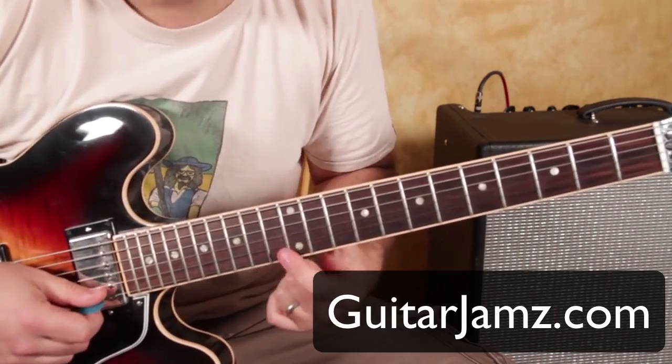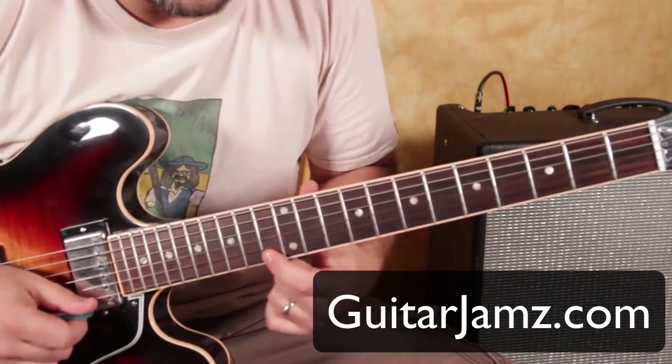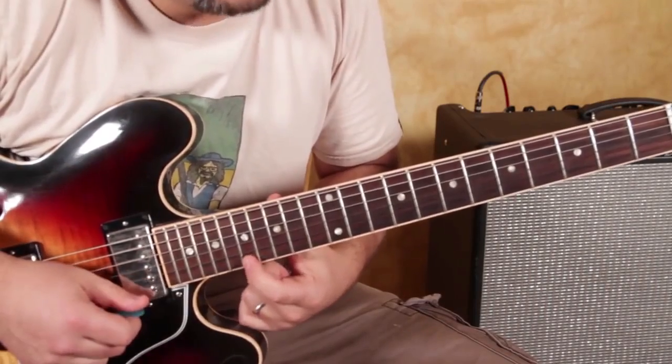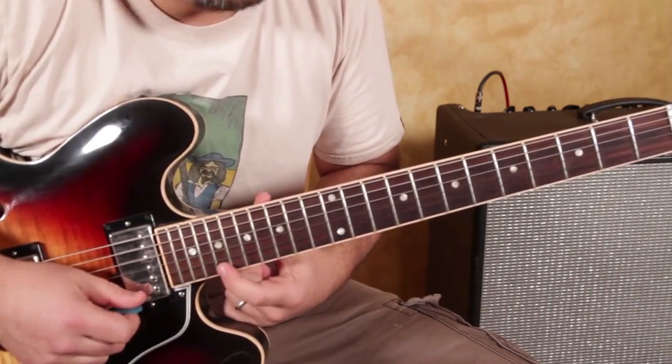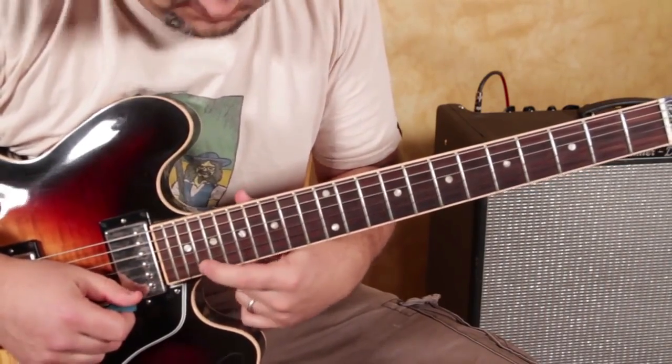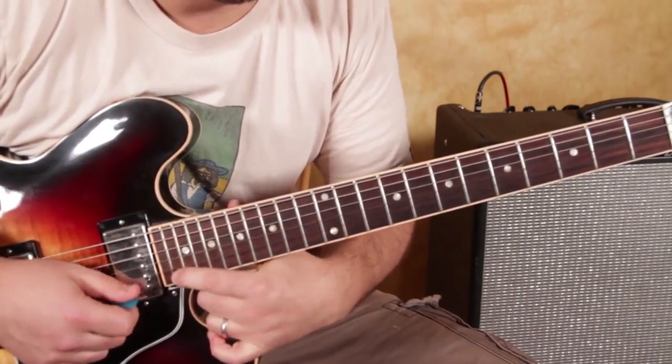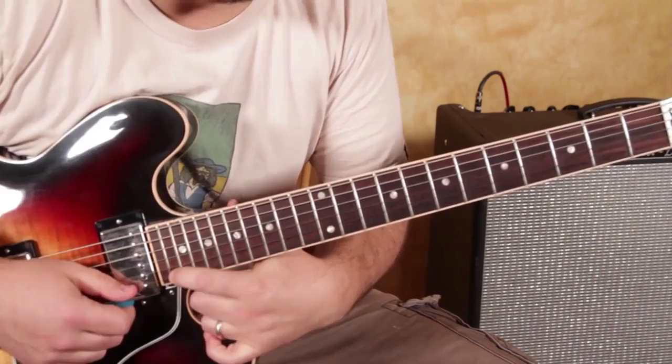So E, F. Whole step to G, whole step to A, whole step to B, half step to C, whole step to D, and now I've run out of room. So a D note right there.